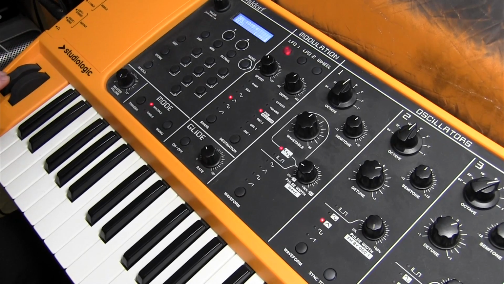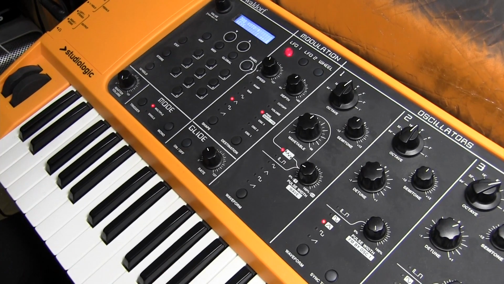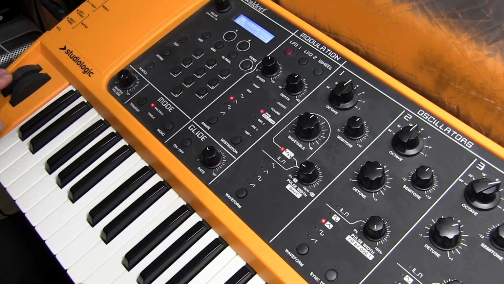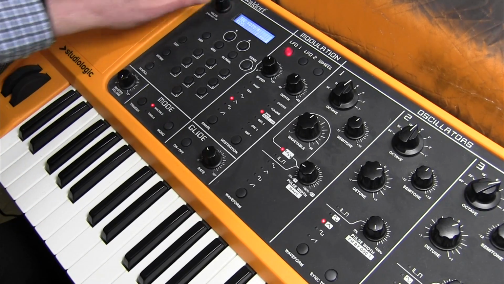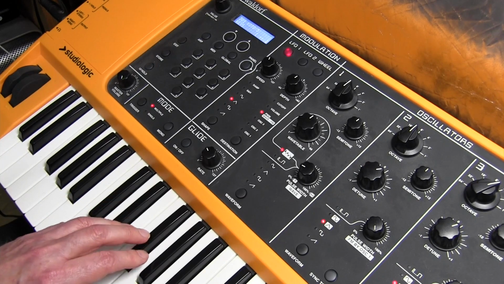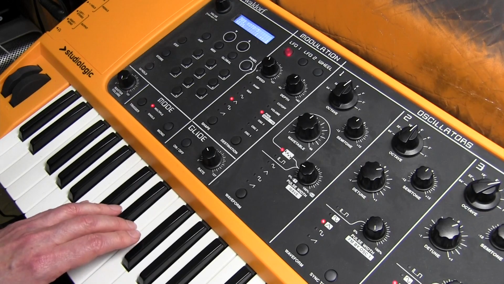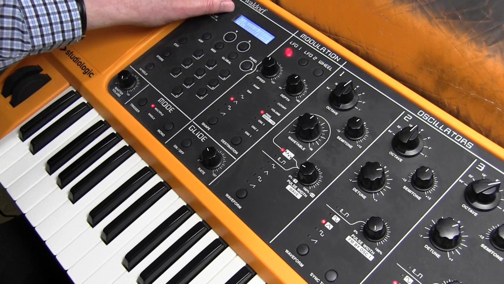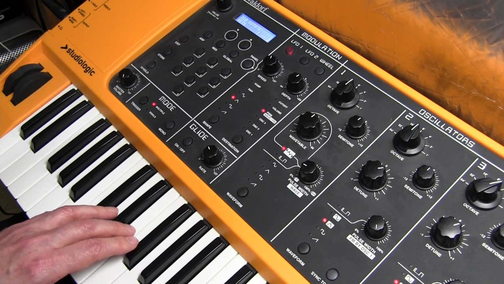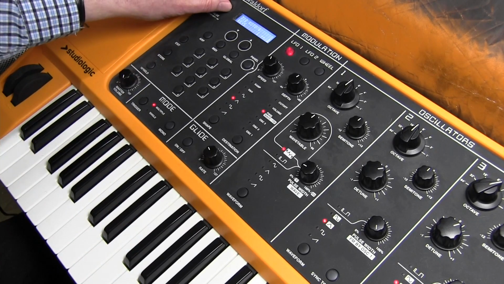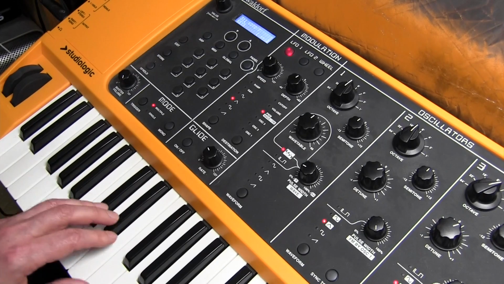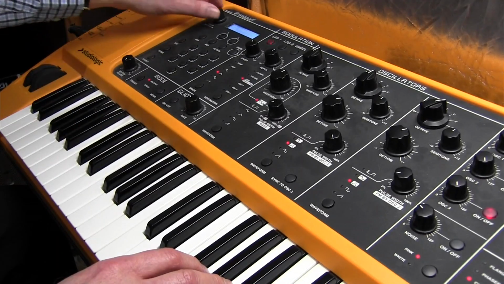Go to number 4. This is a less, well, less sustain on there. Number 5. Produce some really nice effects. Number 7. Number 8.